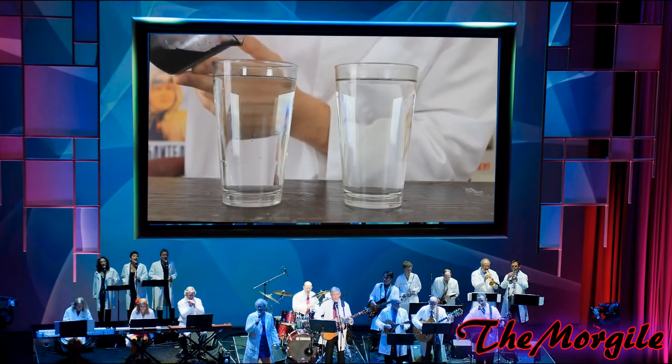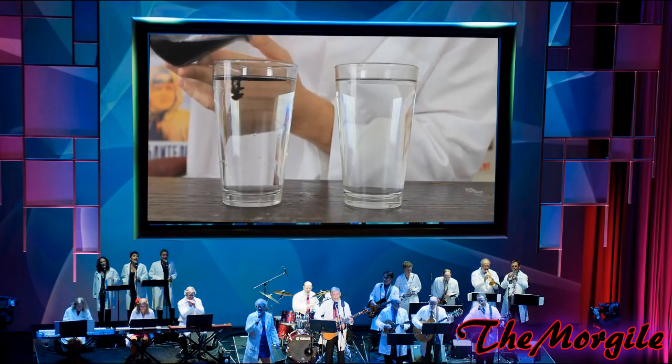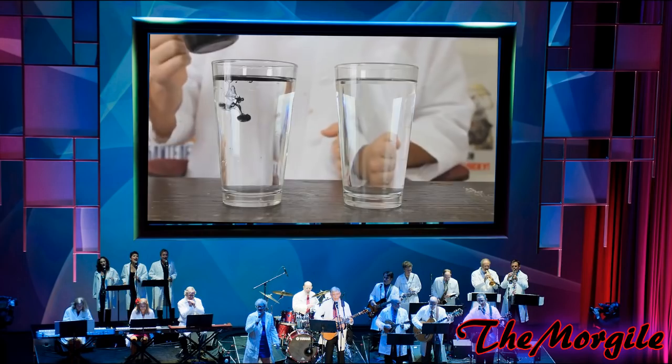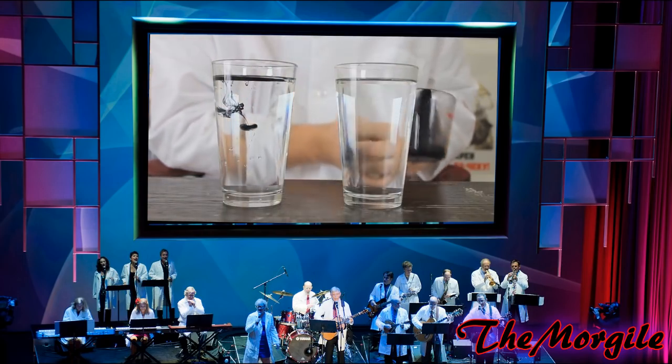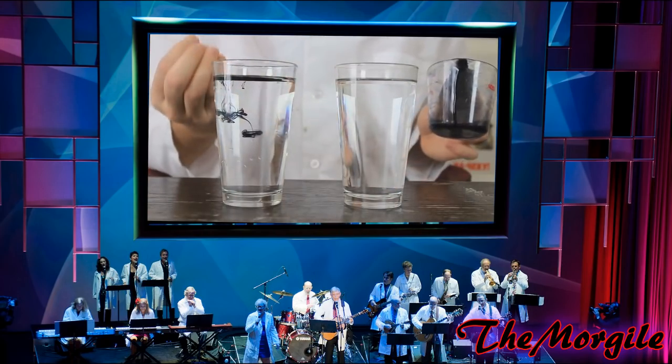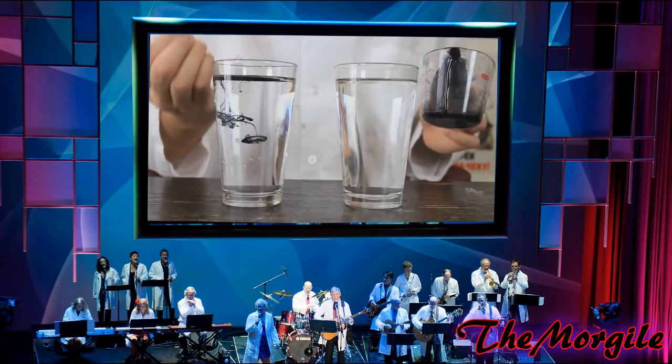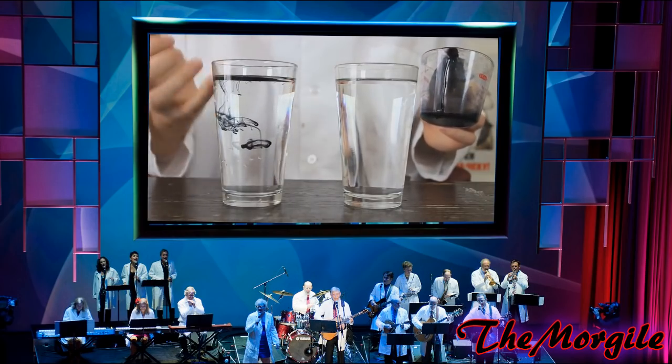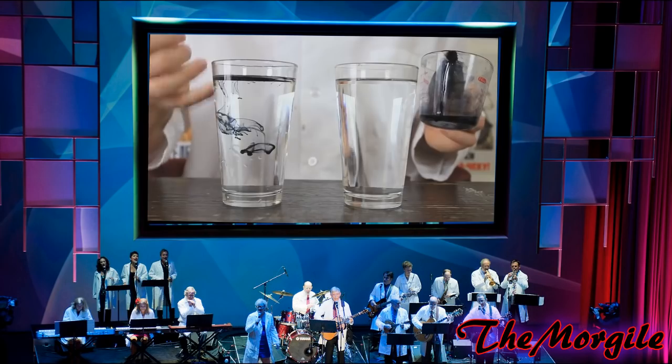So just a small drop. Well, it was a little bit more than one drop. As you can see, everything kind of stays together and sinks slowly down into the glass, kind of slowly.